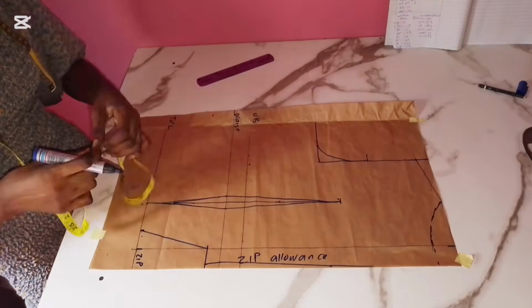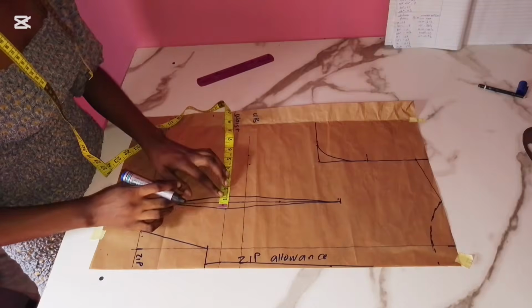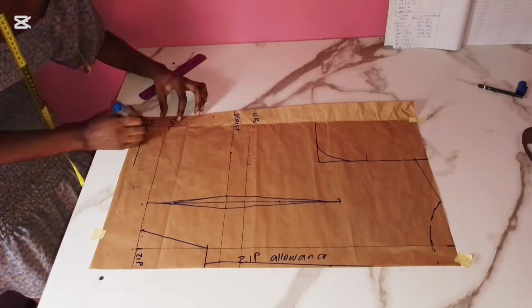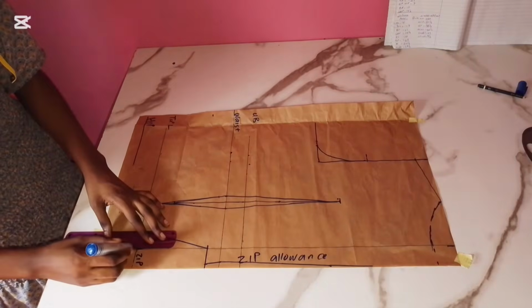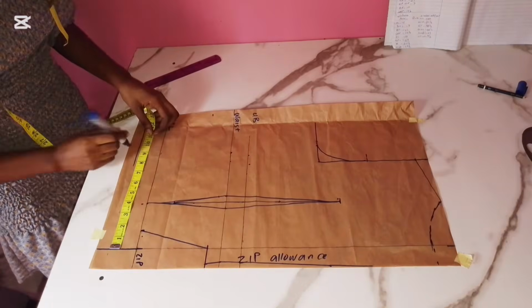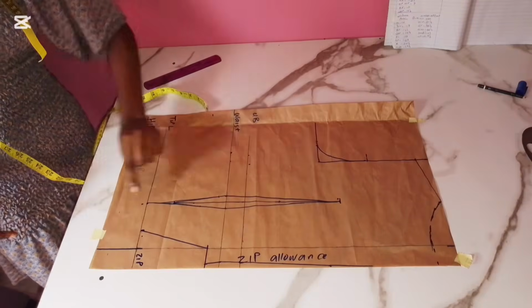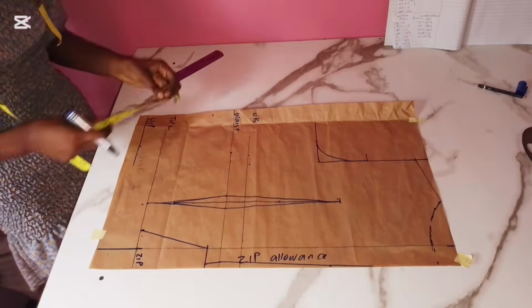I'll do the same thing on the waistline. I'll divide my waist measurement by 4, place it there, replace my dart. Now remember that 2 inches that we marked out is going to serve as the hip line, and now it's just a guide to get the hemline measurement. On that hip line there, I am going to divide my hip measurement by 4 and I'll place it there. You will not be replacing any darts because the darts did not get up to your hip line.